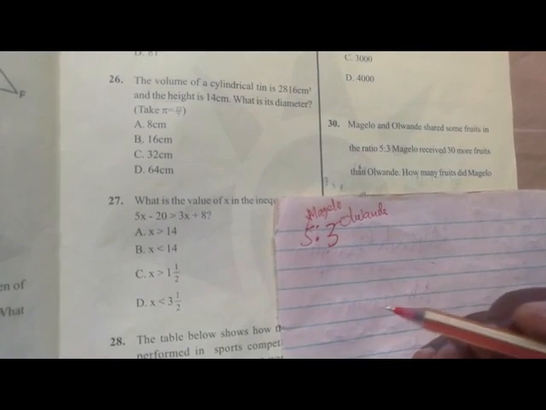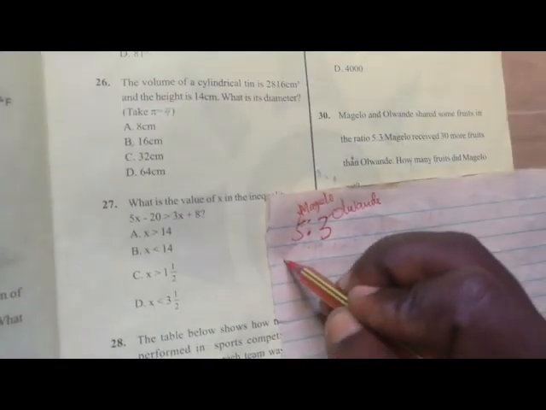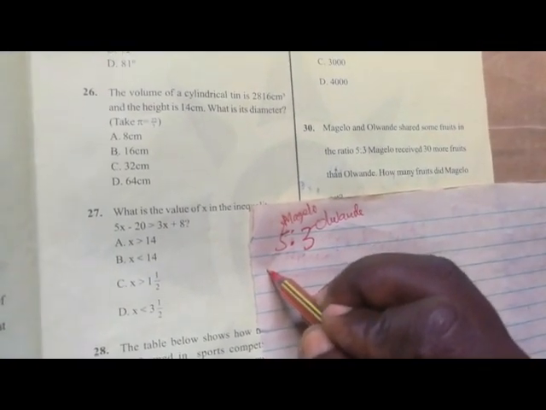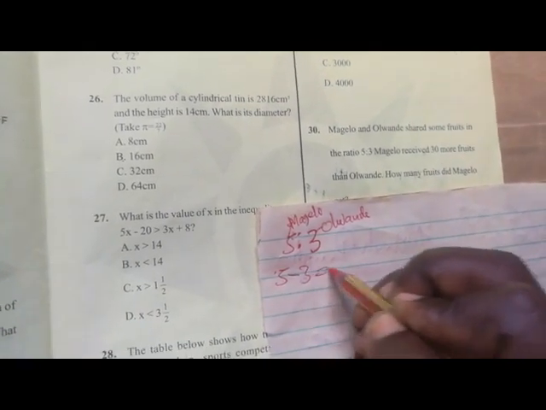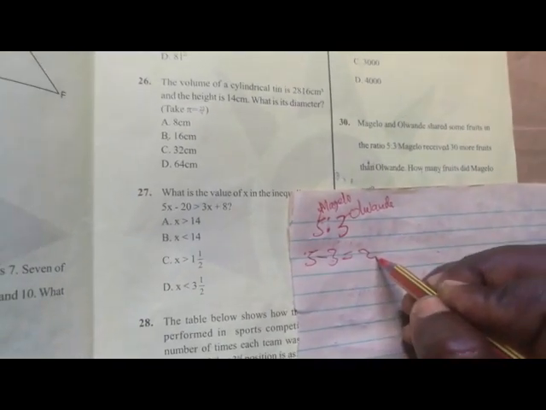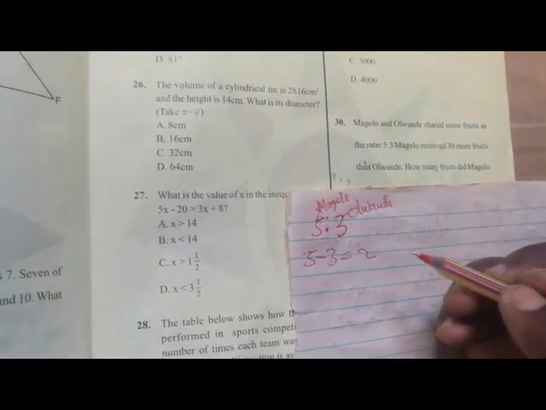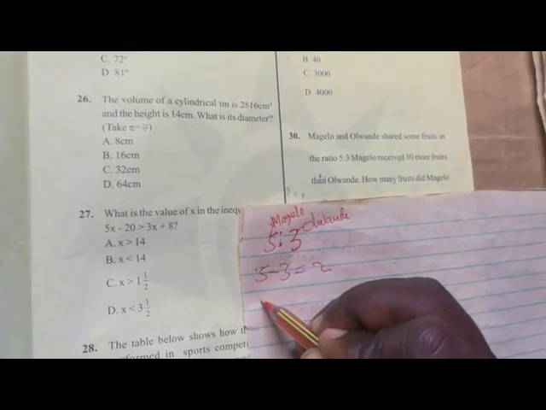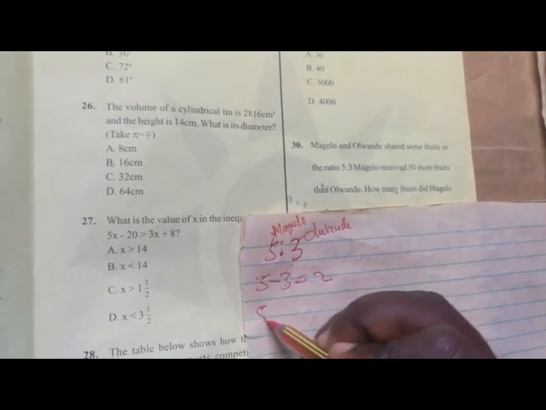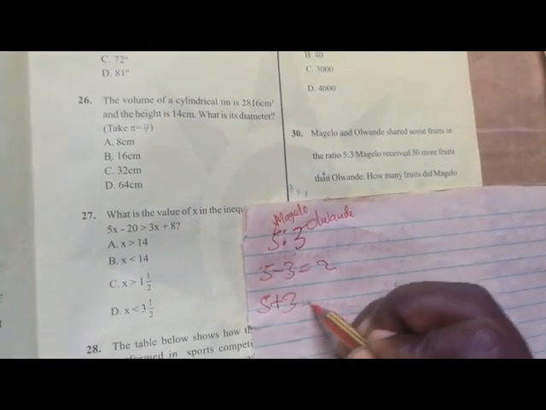Now we look at their differences. The difference of the two ratios is 5 minus 3, which is 2. Then the sum of the ratios, step 3: 5 plus 3, which is 8.